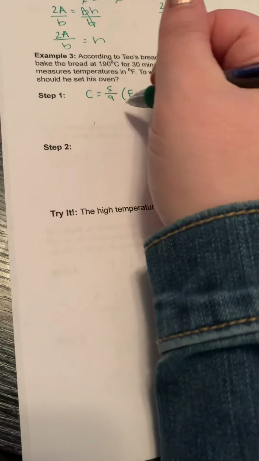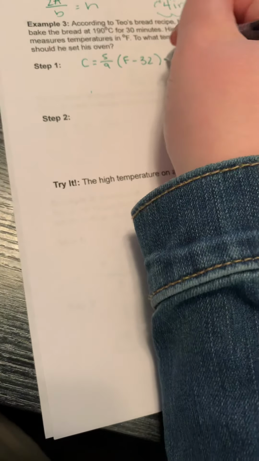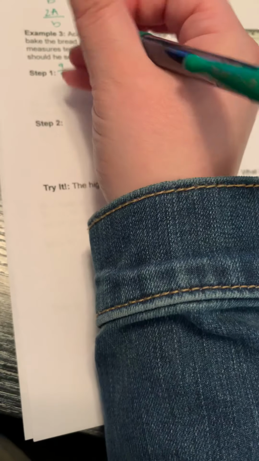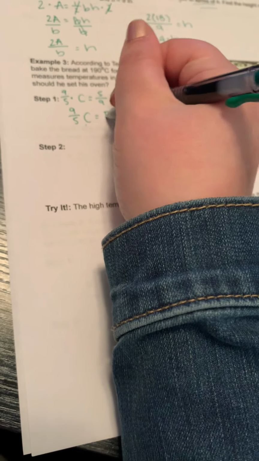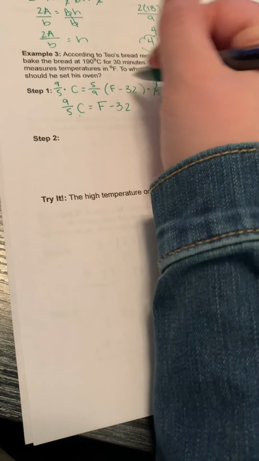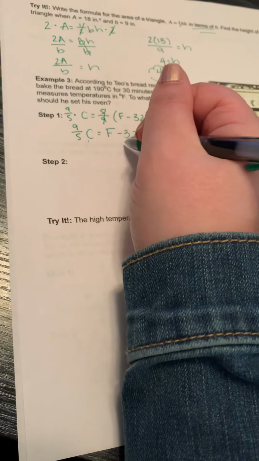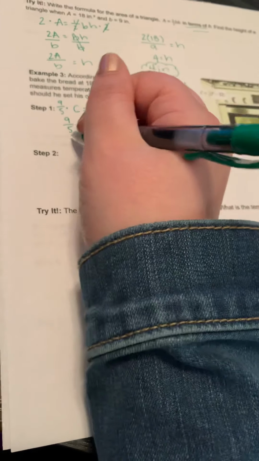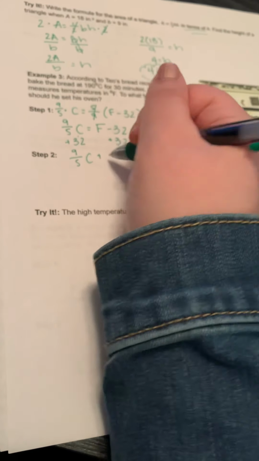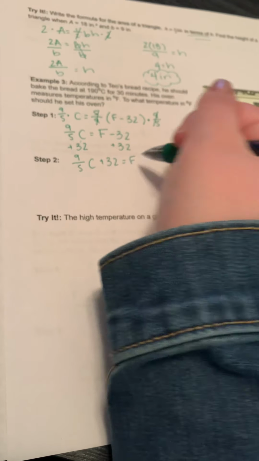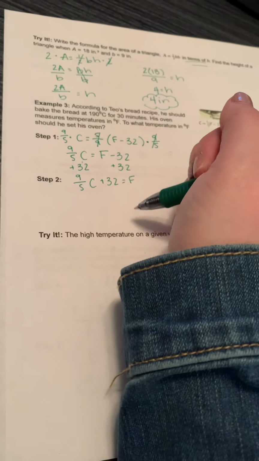So then I'm going to get rid of the 5 over 9 first by multiplying both sides by 9 over 5. So I have 9 over 5 C is equal to F minus 32, because I got rid of that. So then I'm going to add 32 to both sides. So I have 9 over 5 C plus 32 is equal to F. So we solve for F, and now we're going to plug in what C is.